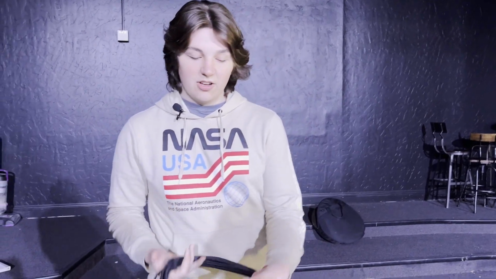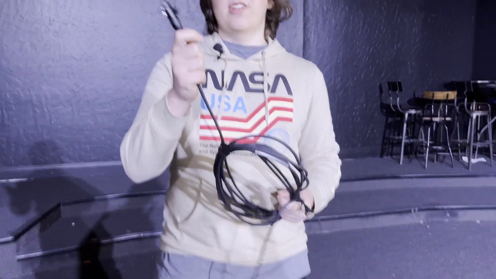For pretty much every audio device that we have on the stage, besides wireless mics, we'll be using XLRs. XLR stands for External Line Receiver, or the much better acronym, Extra Long Rope.